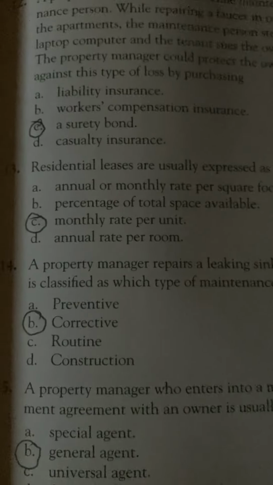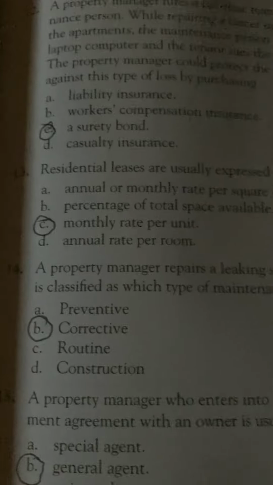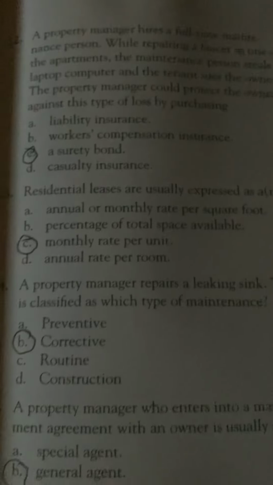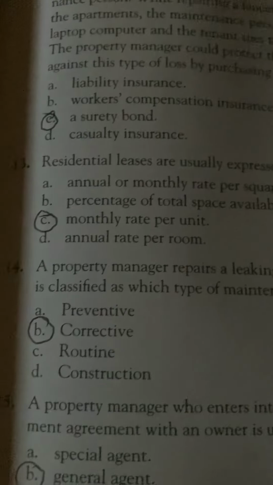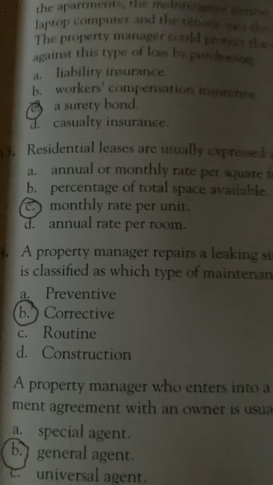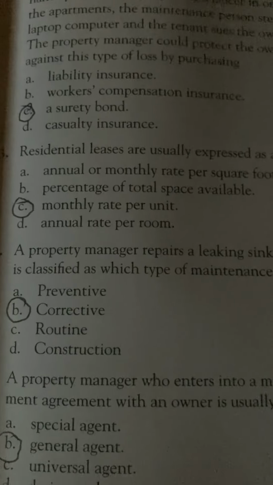C, monthly rate per unit. Or D, annual rate per room. The answer is C, monthly rate per unit.